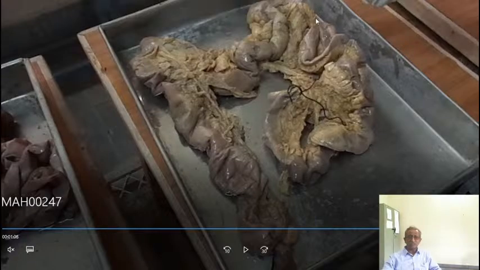Then the descending colon is about 25 centimeters length and 3.5 centimeters breadth, and also sigmoid colon about 40 centimeters length and 3.5 centimeters width. And of course, then rectum is 12 centimeters, then 3.8 centimeters, 8 centimeters, like that.